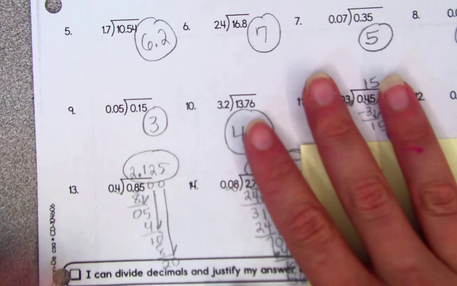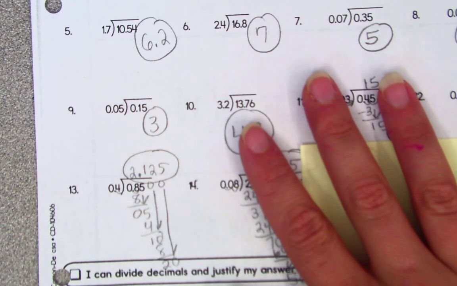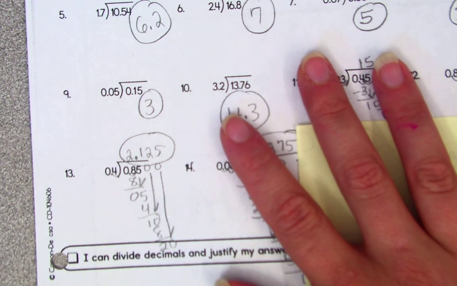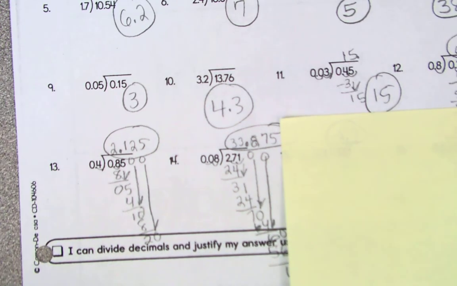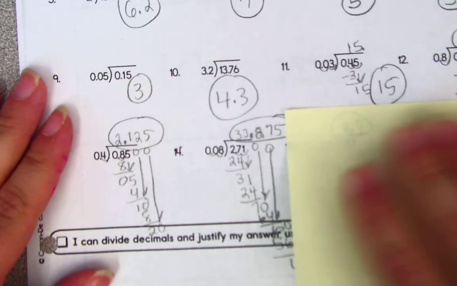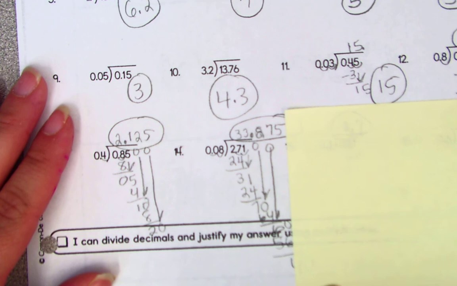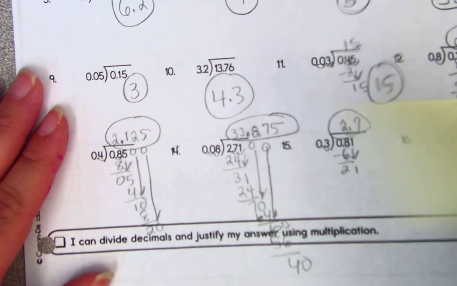Okay. Number 13, 2.125 is your answer. Once again, you can see I had to go all the way out and keep adding decimals to get to that answer. Number 14, 33.875. Once again, I had to go out to those places and keep on going.